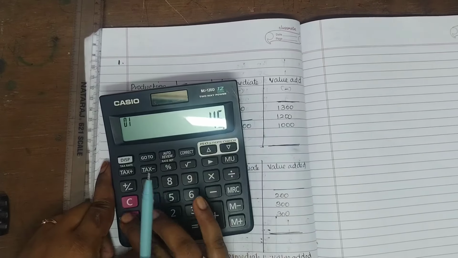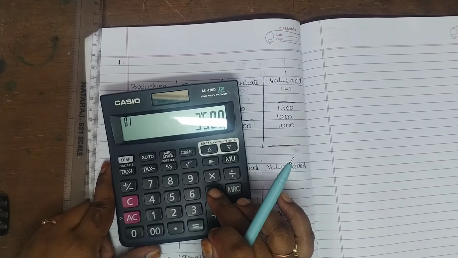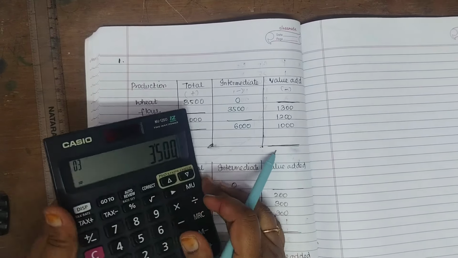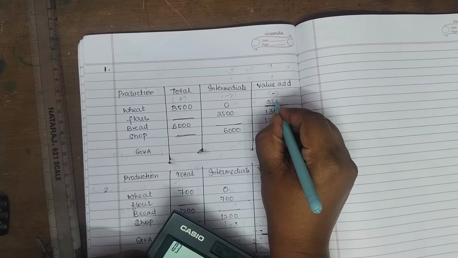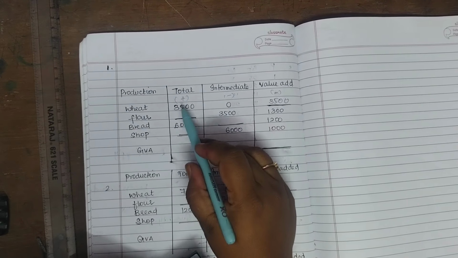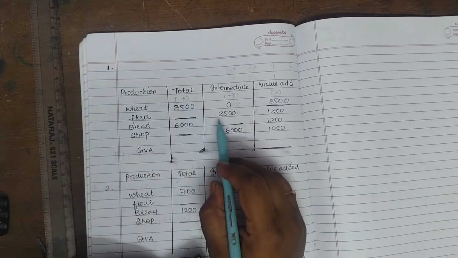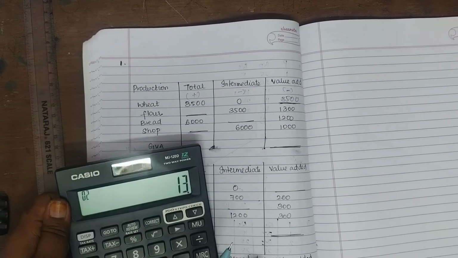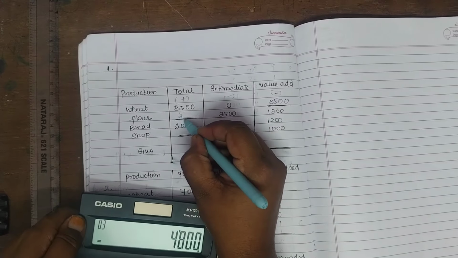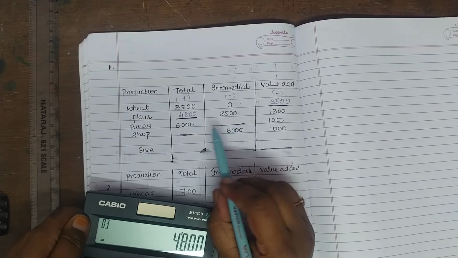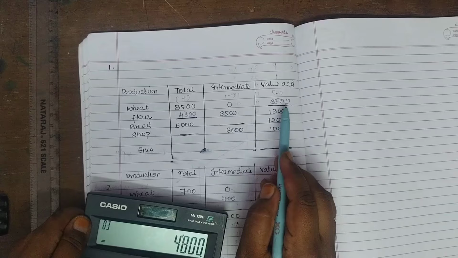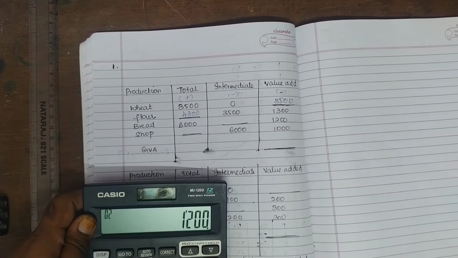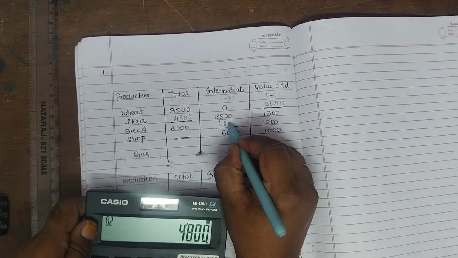Anyone can do this sum. You don't need to use much brain. Take your calculator, 3500 minus 0, answer will be 3500. Okay, now here we have a plus sign. So what you need to do is add the remaining: 3500 plus 1300, 4800. Here we need to find, then a minus sign, so you have to deduct the rest. 6000 minus 1200, 4800.